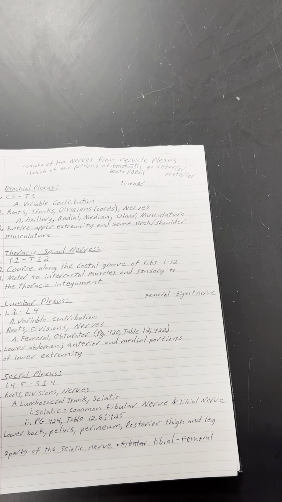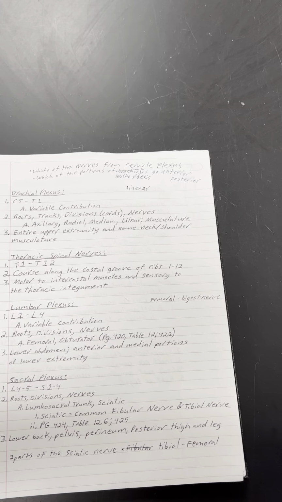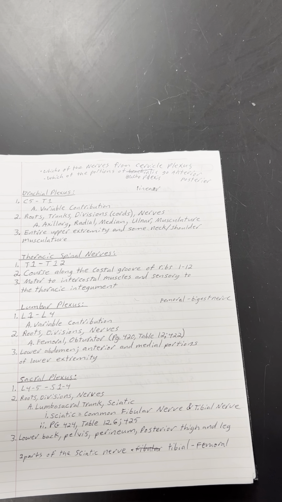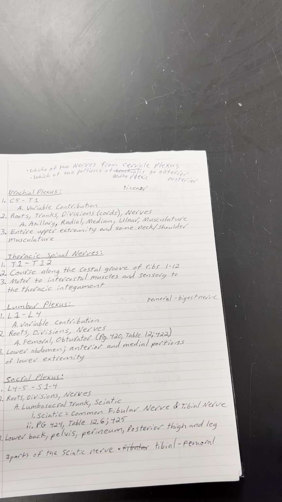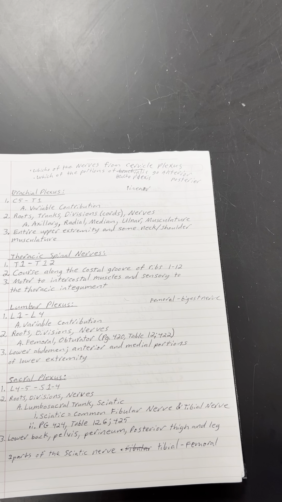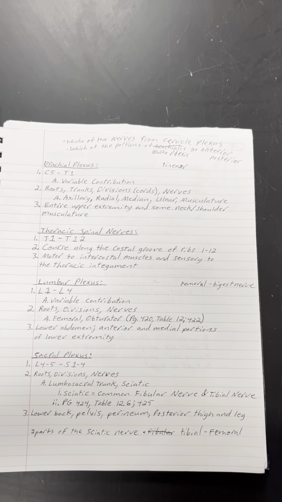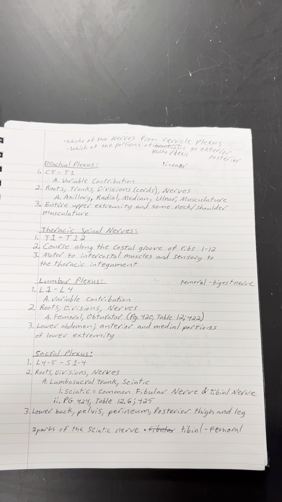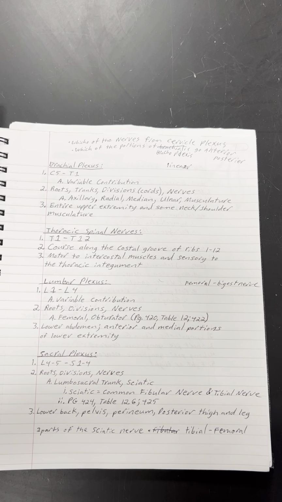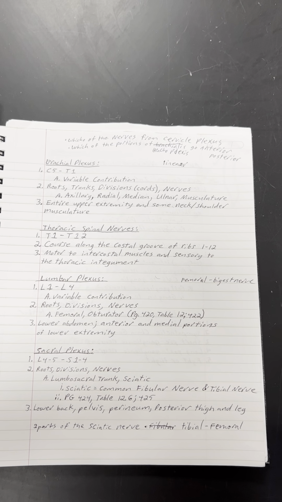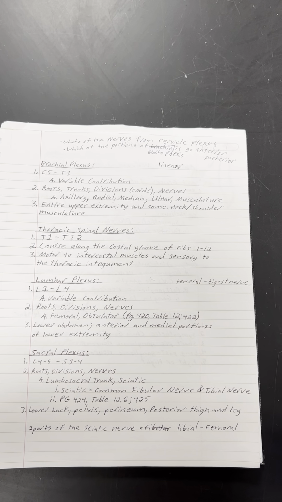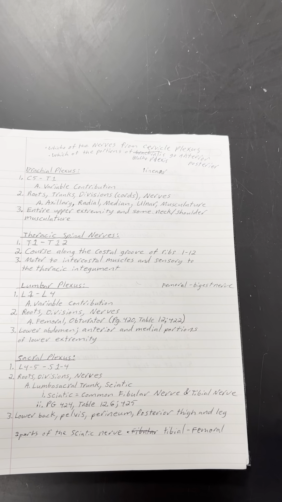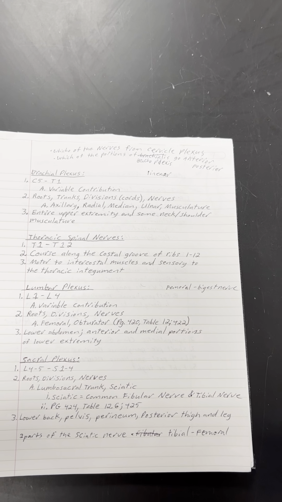Thoracic spinal nerves, T1 through T12. Two, course along the costal groove of ribs 1 through 12. Three, motor to intercostal muscles and sensory to thoracic integument. That's what the thoracic spinal nerves do.